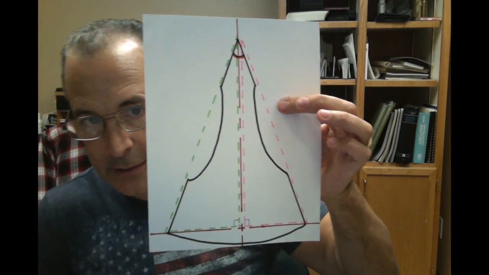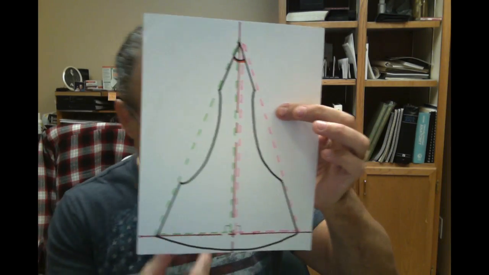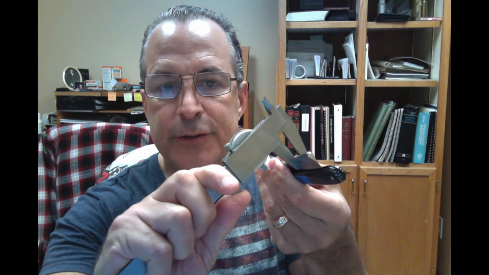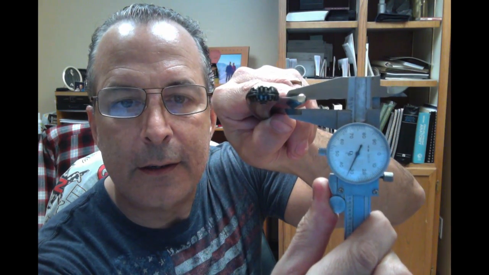Now, there are a couple of ways that we can come up with those two measurements. I use my micrometer to do that. First, we're going to measure the thickness of the spine. I just put it on the spine and measure. We can read it there. So what we're getting is the thickness of the spine.